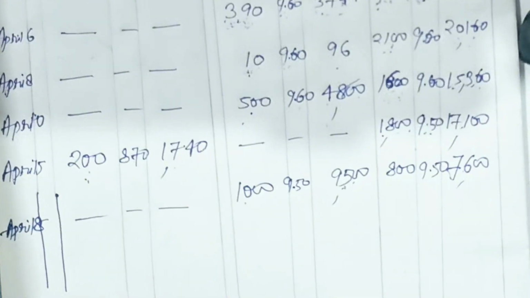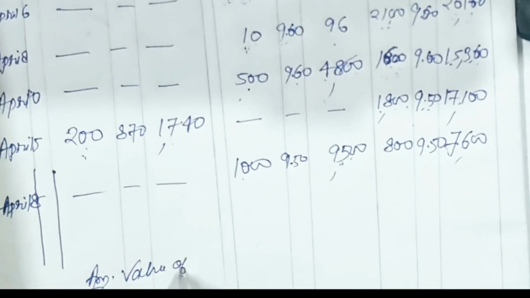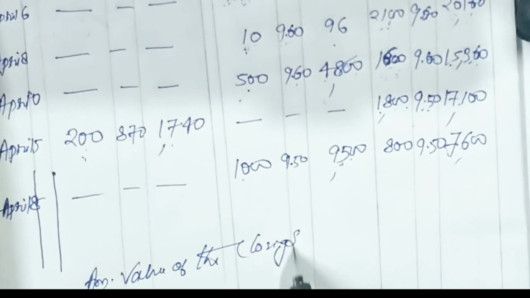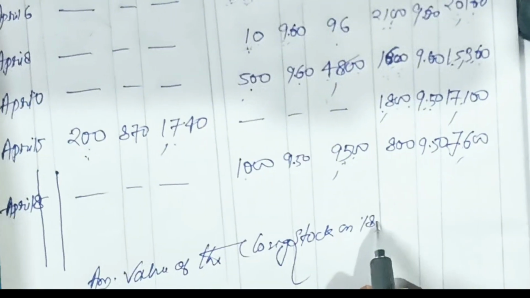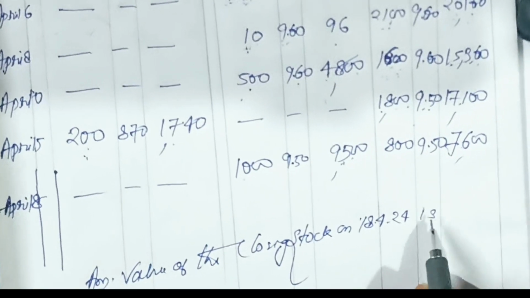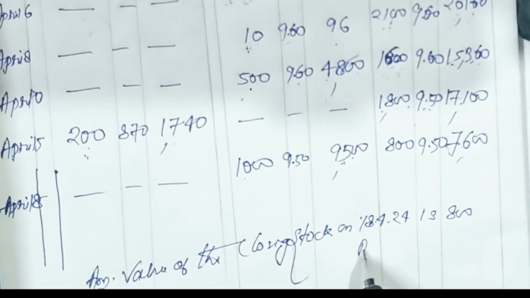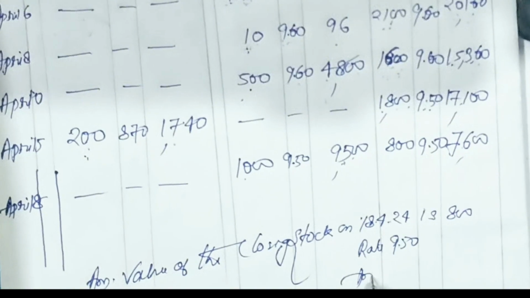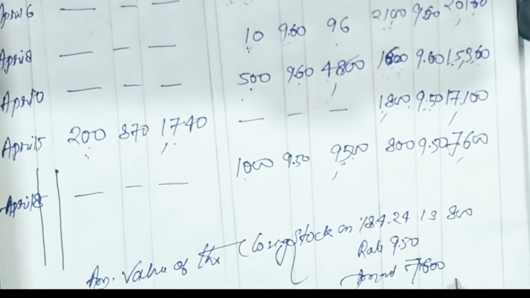So here is the answer. The value of the closing stock on 18/4/24 is: quantity 800, rate is 9 rupees 50 paisa, and the amount is 7,600. Okay, this is your answer.